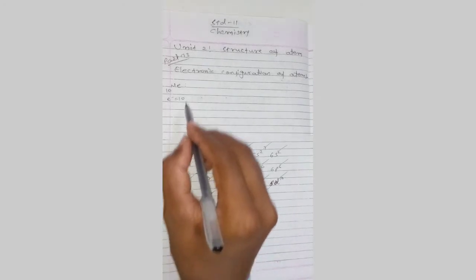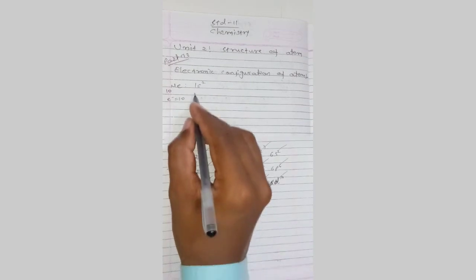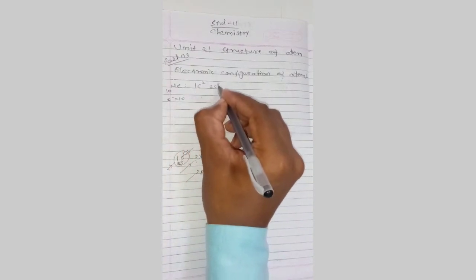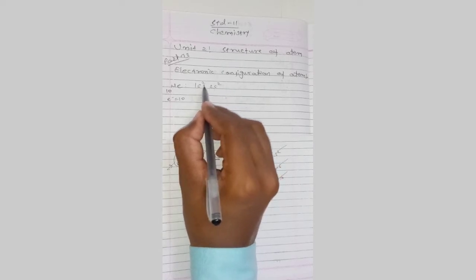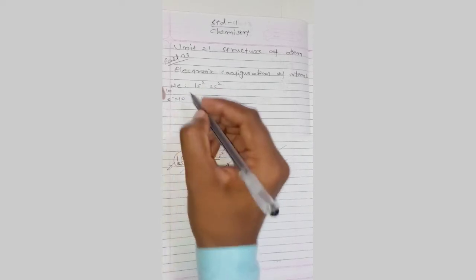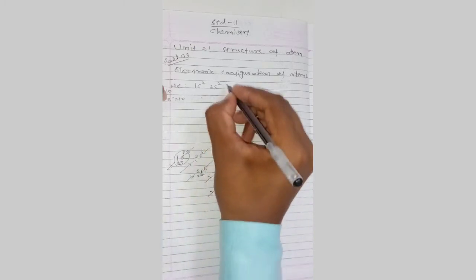Electrons first enter into 1s orbital and then enter into 2s orbital. Here 2 plus 2 is 4 electrons, and now the rest of the 6 electrons enter into 2p6 orbital.